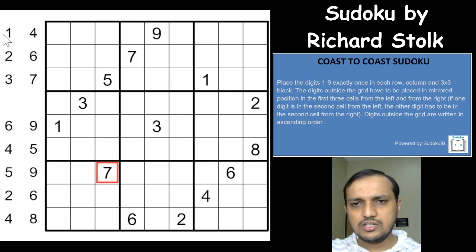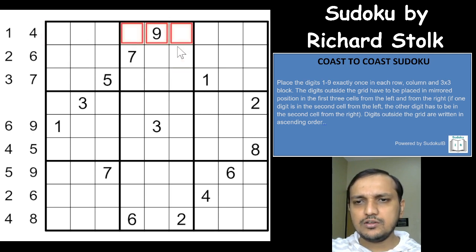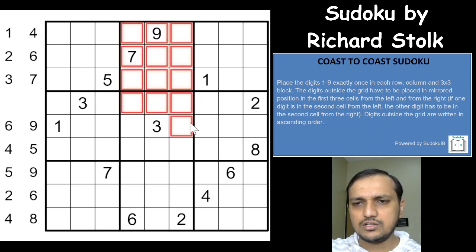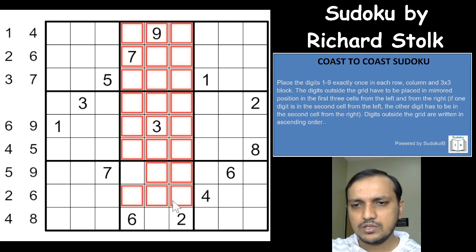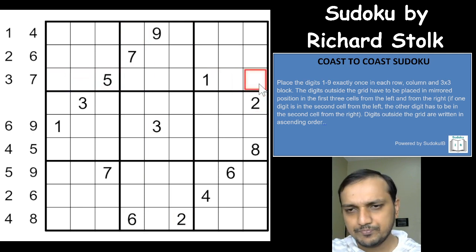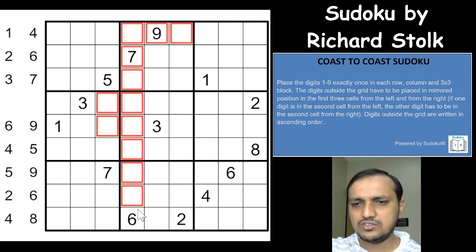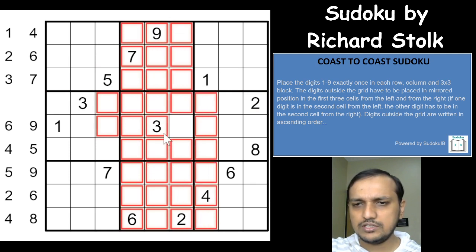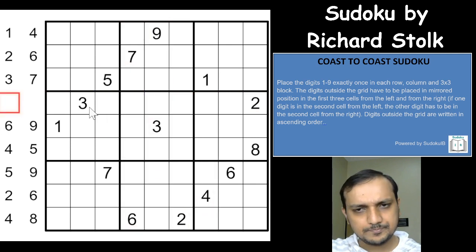That's a really good start, explaining the rules perfectly. You have 1 and 4. One of the good logics here is that the digits given outside the grid can never be in this band, in these cells. Both 1 and 4 cannot be here, 2 and 6 cannot be here, 3 and 7 cannot be here, because they have to be in the first 3 cells from the left and the right. So you can eliminate all of these cells for the particular digits which are outside the grid.